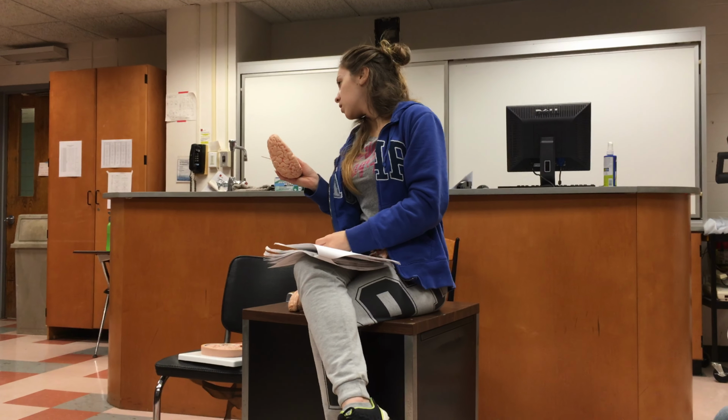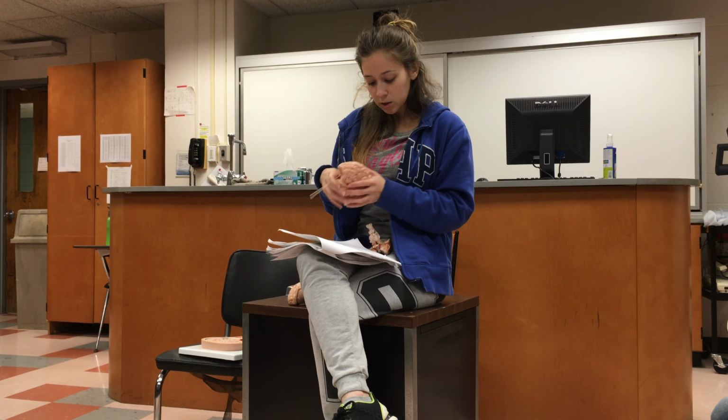Can you see the cerebral peduncles in here? I never can find that. Somewhere right here. I don't know that you can see it in this model. So I'll give you guys something else. Just don't worry about the cerebral peduncle.